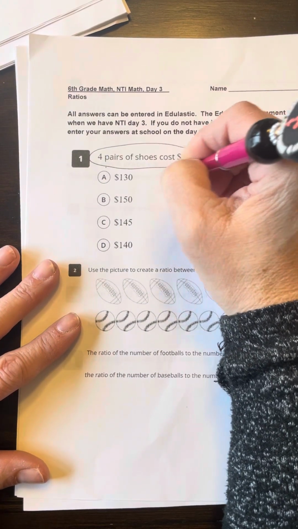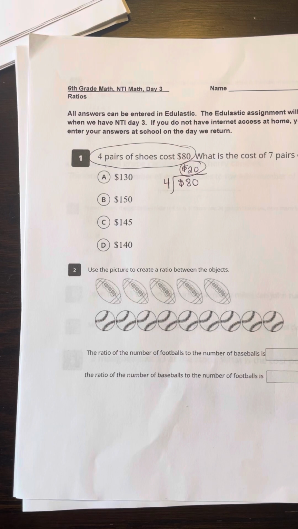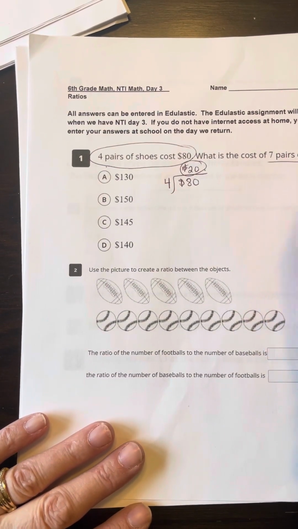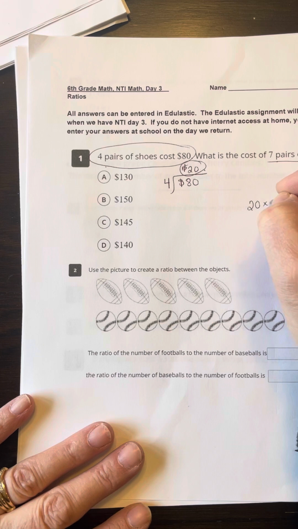You can go ahead and divide that if you want, but you can probably do it in your head. So now if 1 pair of shoes costs $20, think about how many 7 pairs would cost. So that's going to be 7 times as much as this. So you're going to calculate 20 times 7 to get your answer.